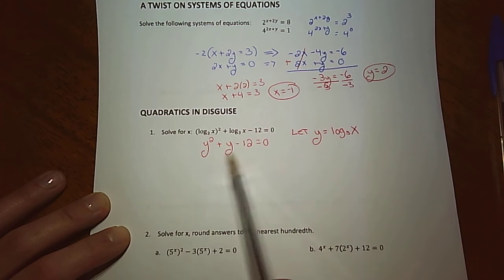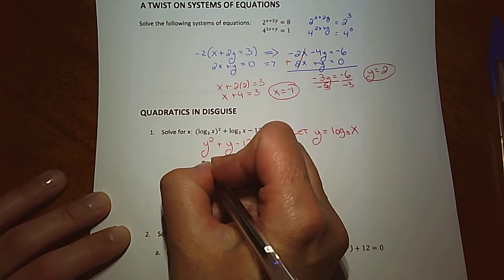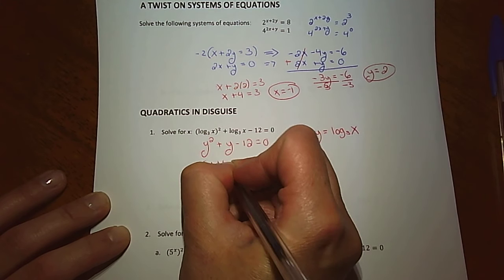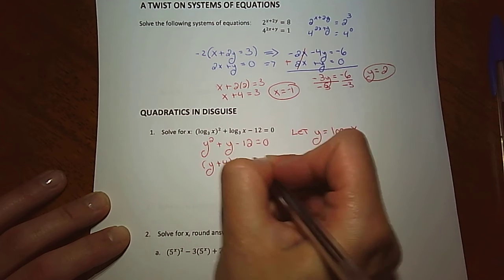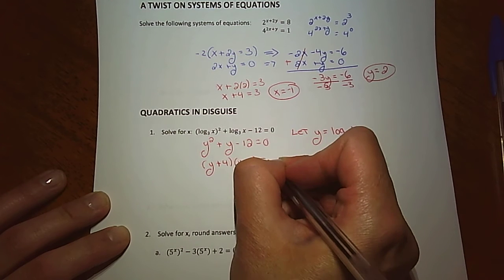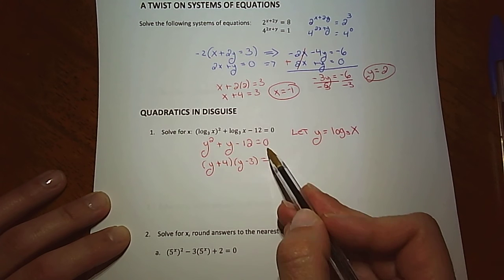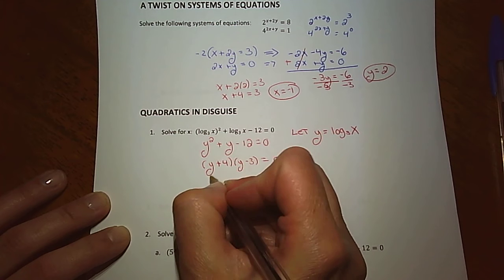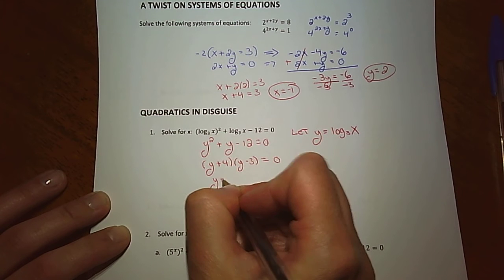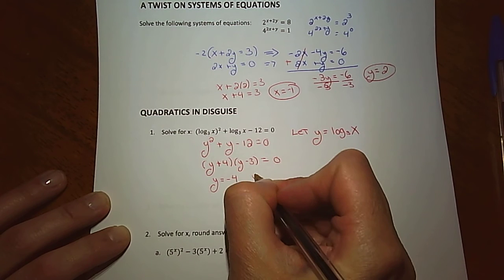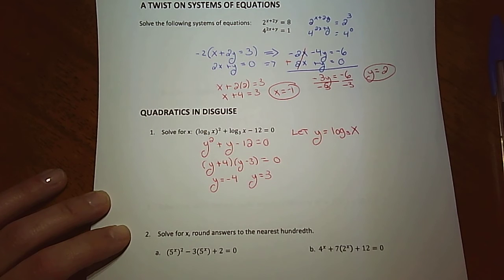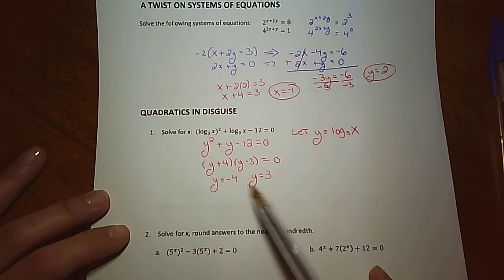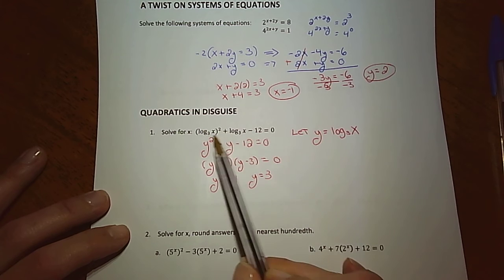That's a really simple quadratic that we can factor. It factors into y plus 4, y minus 3 equals 0. Notice I have the equals 0. Some of you have a really bad habit of forgetting to put those. That's important. So when we solve this, we end up with y equals -4, y equals +3. Now, this question wasn't about y's. It used to be about logs.